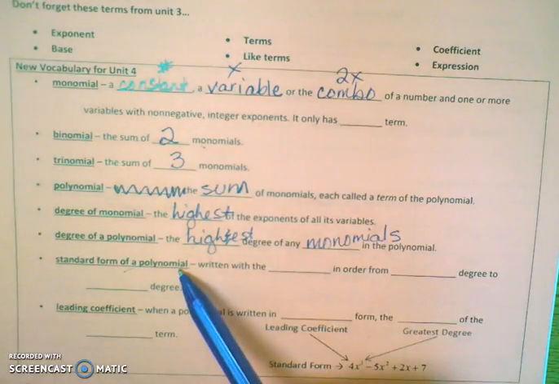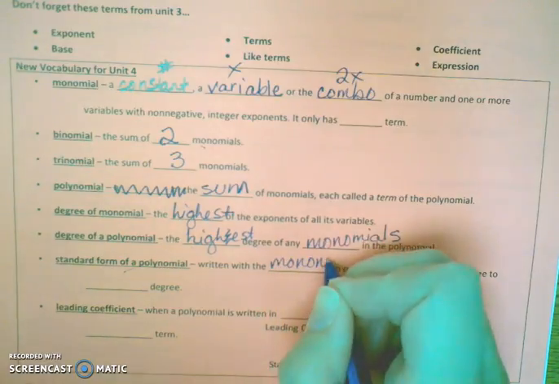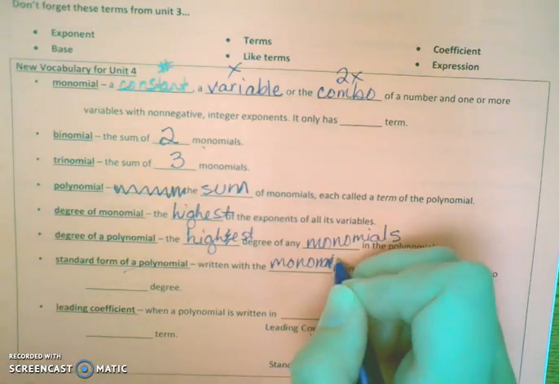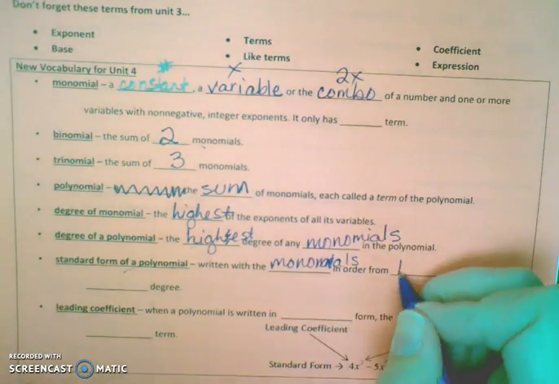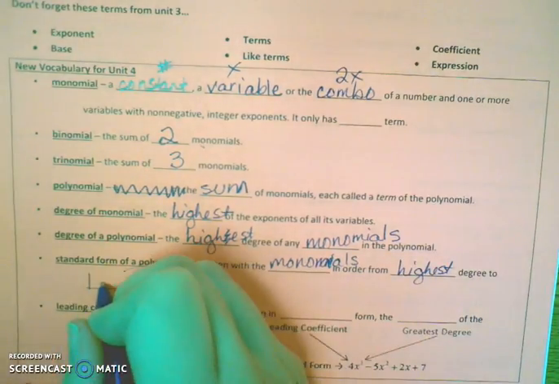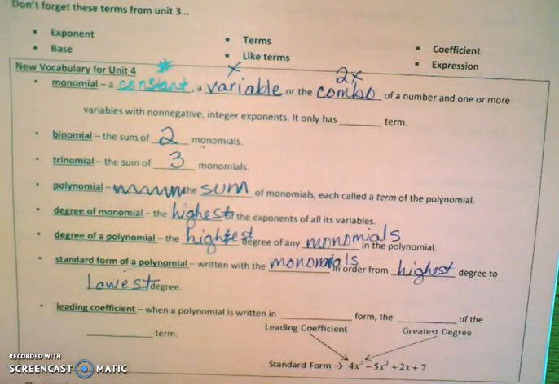And the standard form of a polynomial is written with the monomials, so basically any of the terms, in order from highest degree, so the highest exponent, to the lowest degree, the lowest exponent, which a lot of times is a constant or just a number.